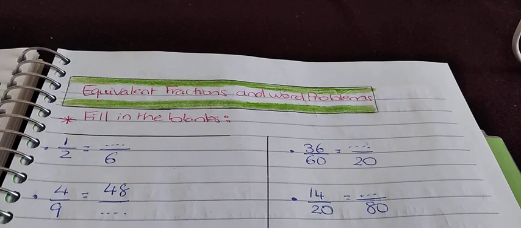Bismillah. Today's lesson is about equivalent fractions and word problems and multiplying fractions by a whole number.